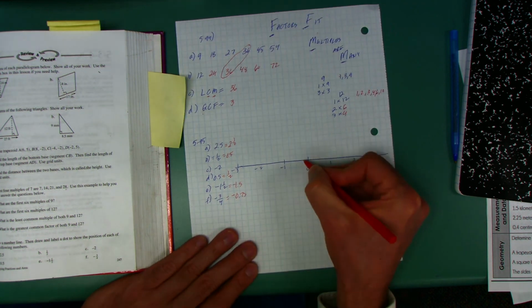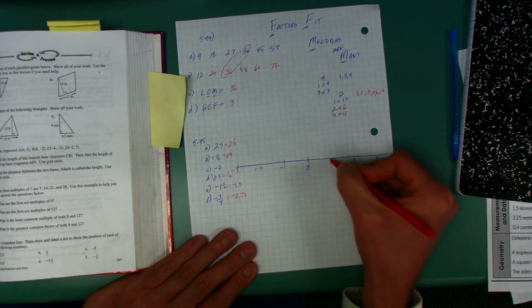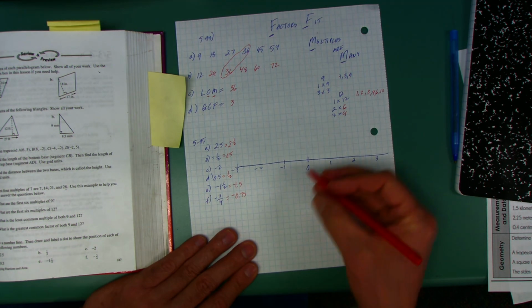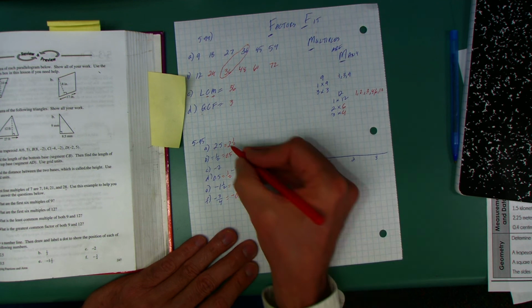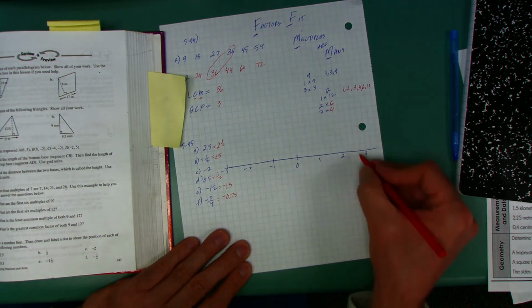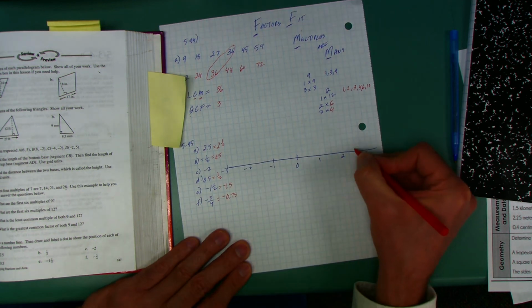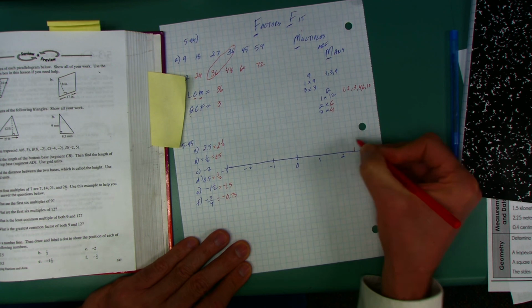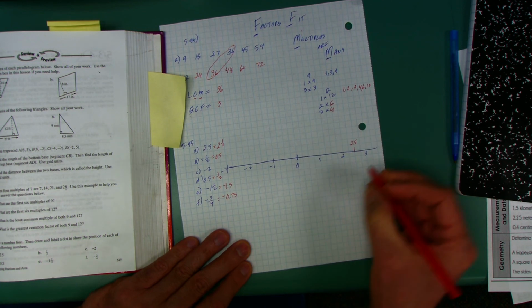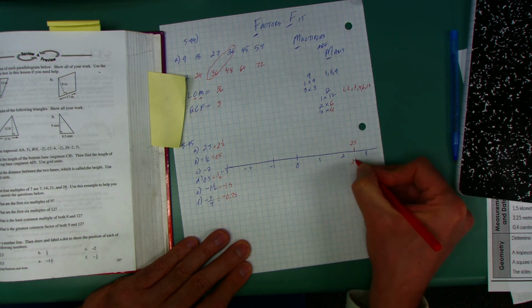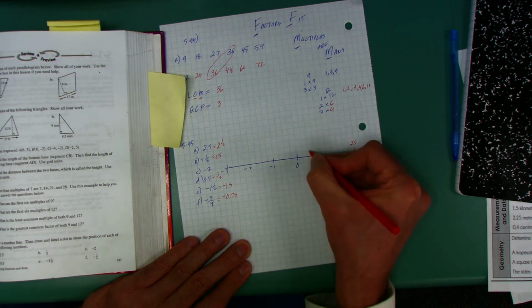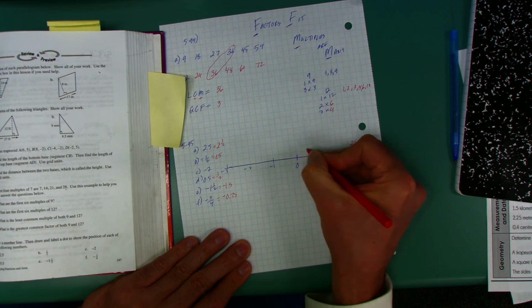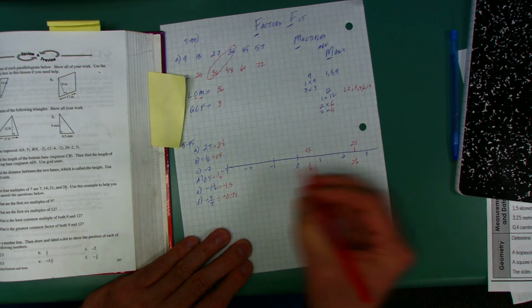Okay, and remember how I put these every 4 lines? I did that on purpose, right? Because every 2 lines is a half, every 1 line is a fourth, or 0.25. So 2.5, I'm going to go halfway between 2 and 3, because that's 2.5. And I'll put 2.5 down here. 1/2, halfway between 0 and 1. Put the half here and the 0.5 there.